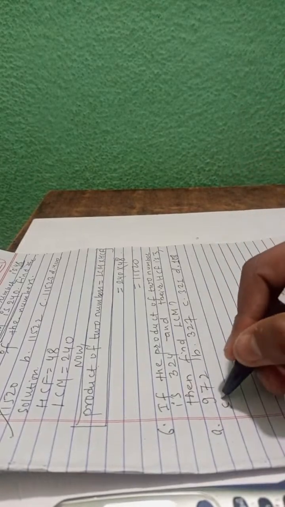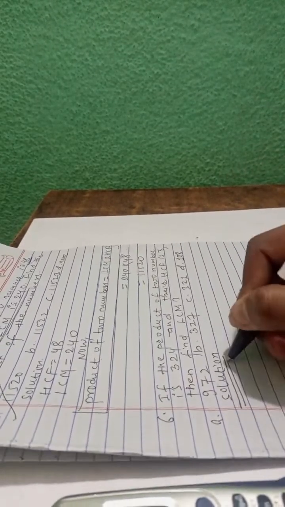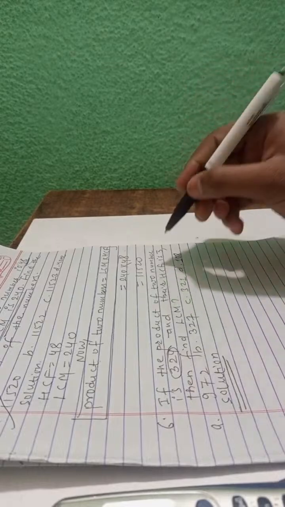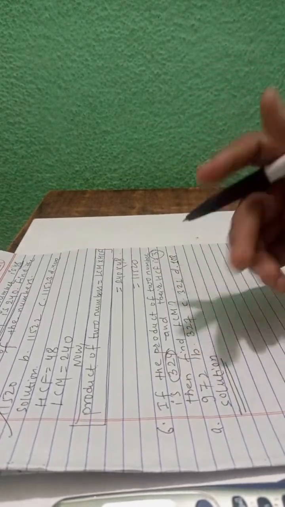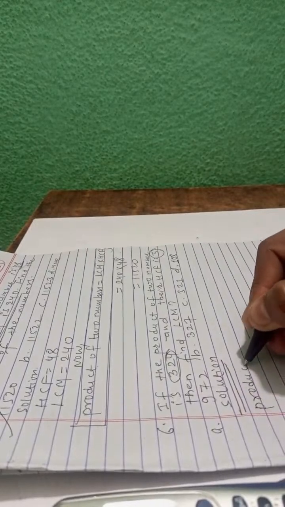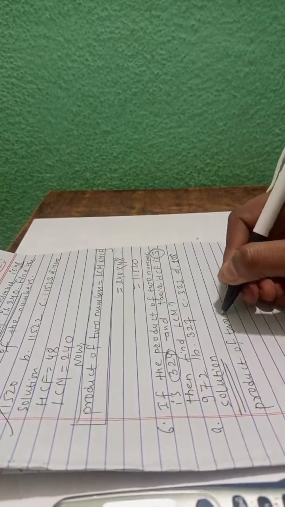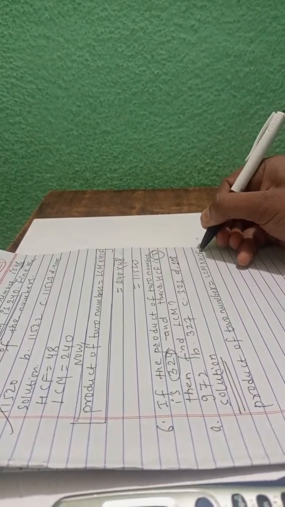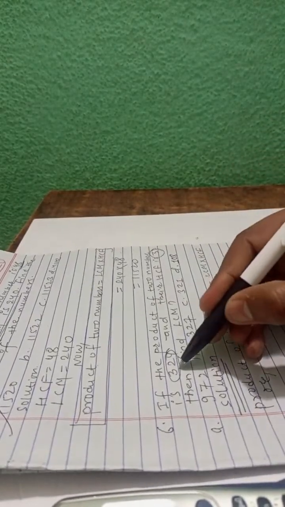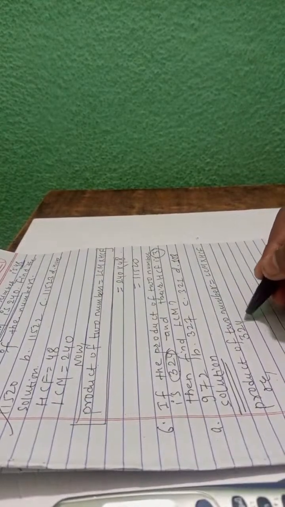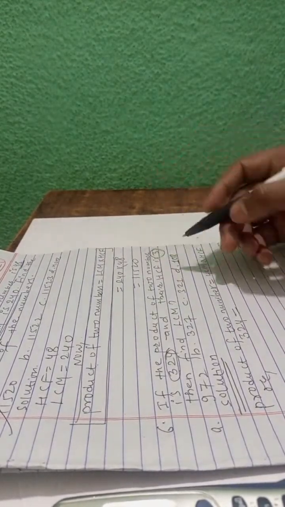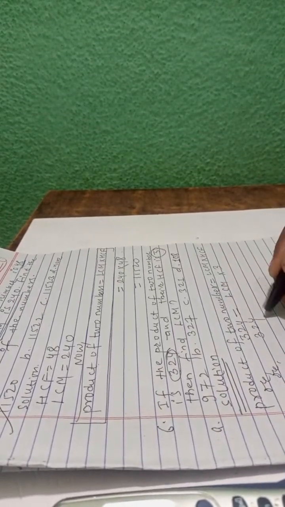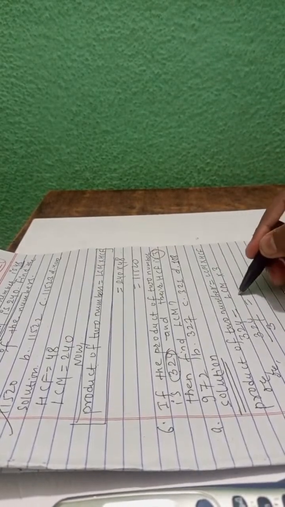To find the LCM, look at what the question says: the product of two numbers is mentioned, 324, and the HCF is also mentioned. We have a relation you have to memorize: the product of two numbers equals LCM into HCF. So 324 is equal to LCM into 3, which means 324 divided by 3 is equal to LCM.